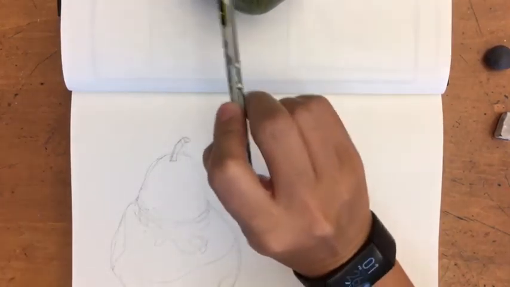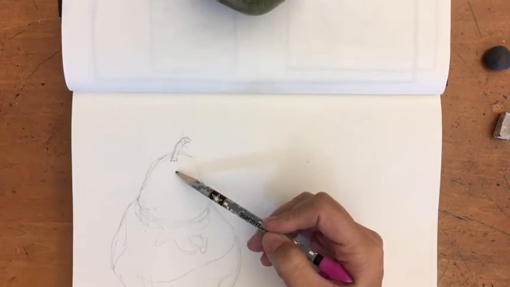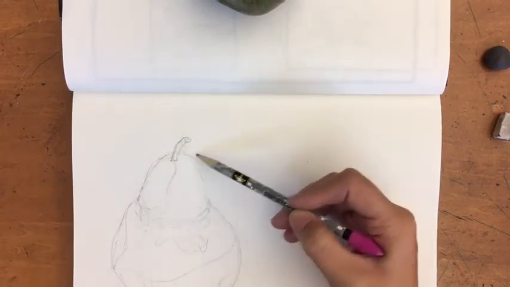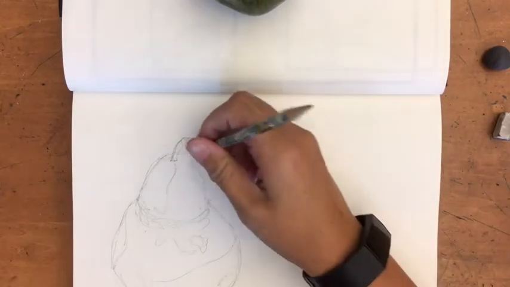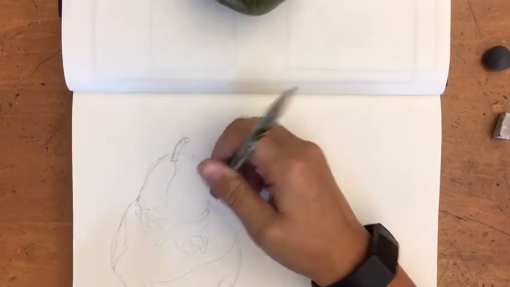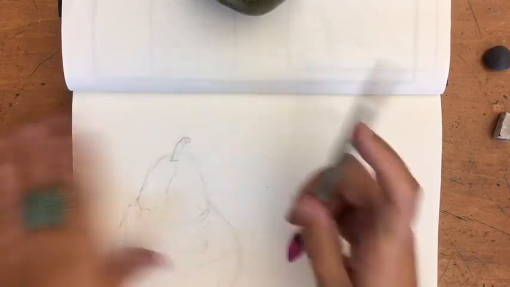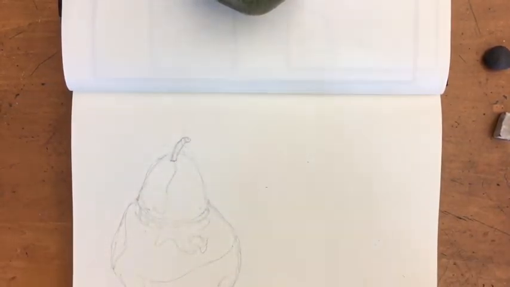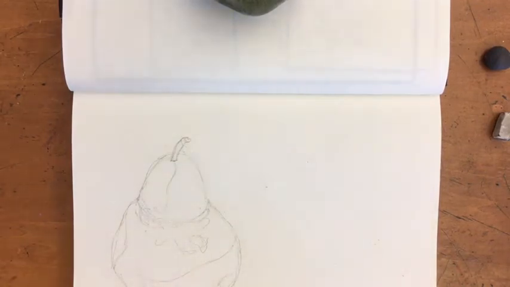I notice one side of the top of the pear is in shadow a little bit more. So I'm not shading, but I'm just dropping in a line that indicates a change in the surface, basically. Okay, so that's my outline. So now I want to be applying some contour lines to my drawing.